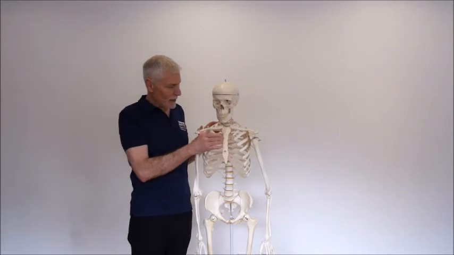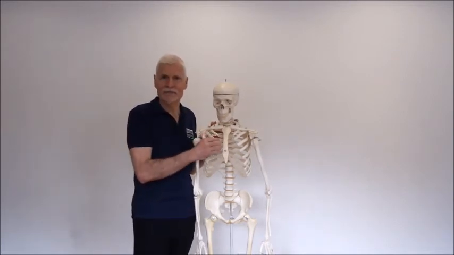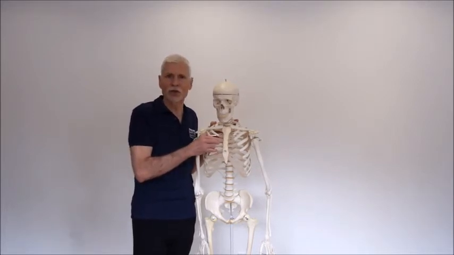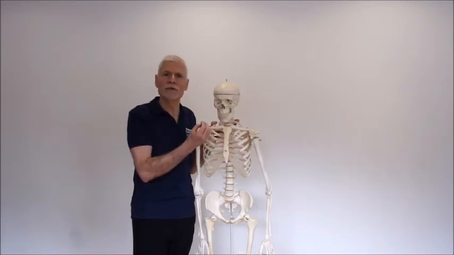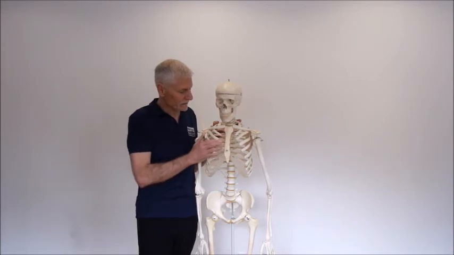When we talk about ribs, the name of the rib in anatomy terms is costo. So this is the sternocostal joint. Sternocostal joint is the junction between the rib and the breastbone itself.